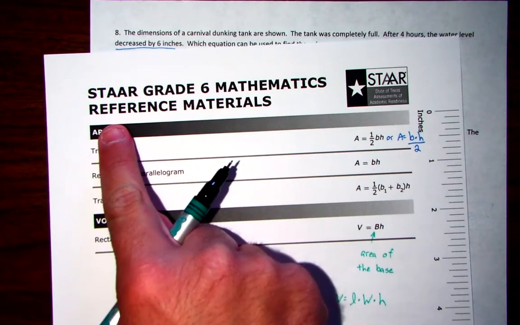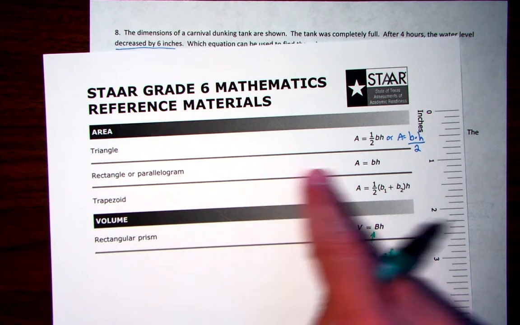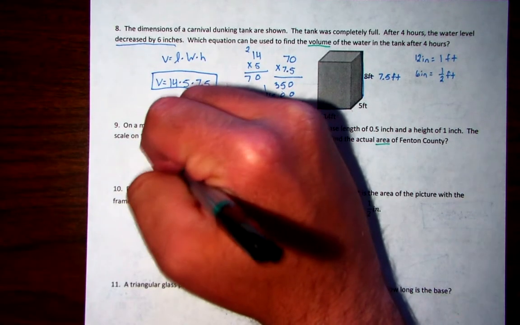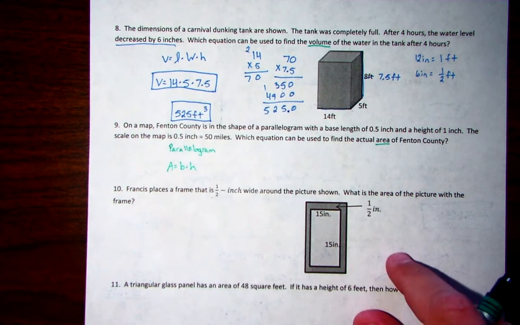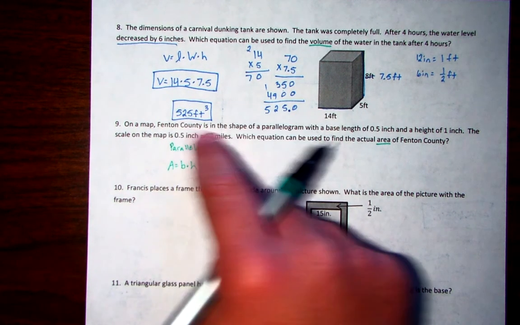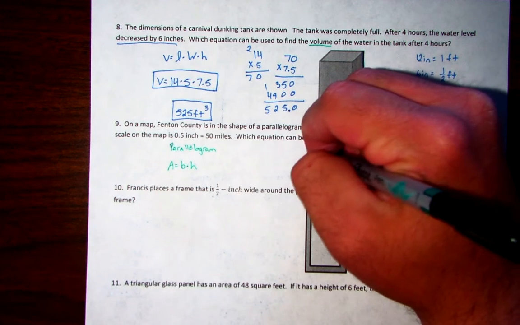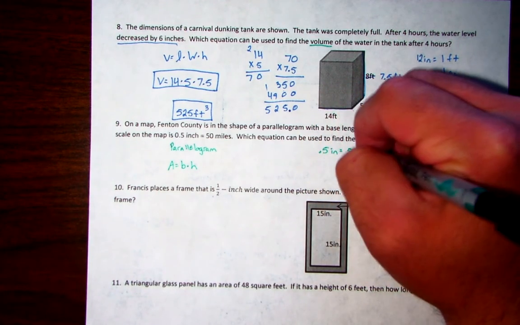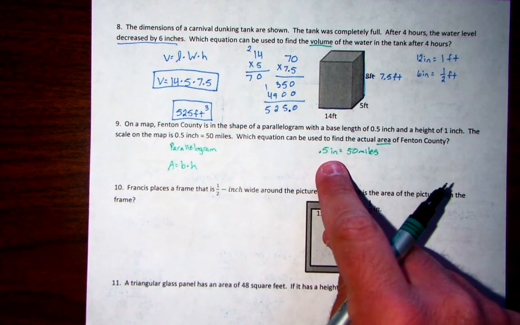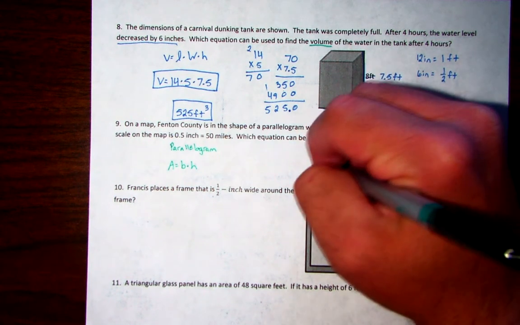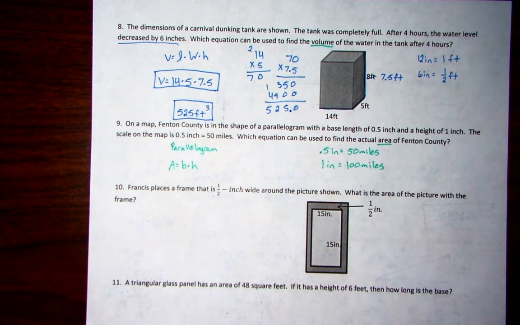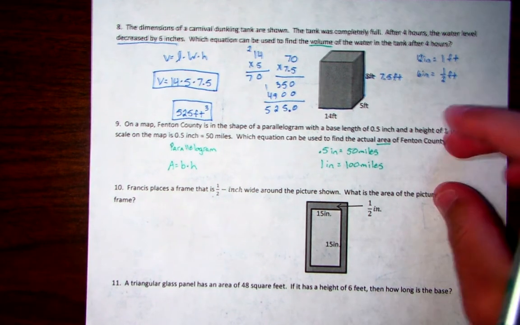Back to my star chart. Area. Parallelogram is base times height. It also gives us a scale. ½ an inch is 50 miles. Well, if ½ an inch is 50 miles, doesn't that mean 1 inch is 100 miles? Well, there you go. Let's go and write an equation.